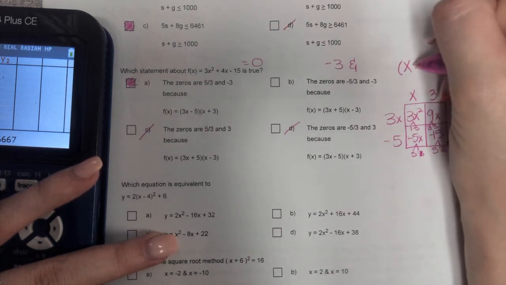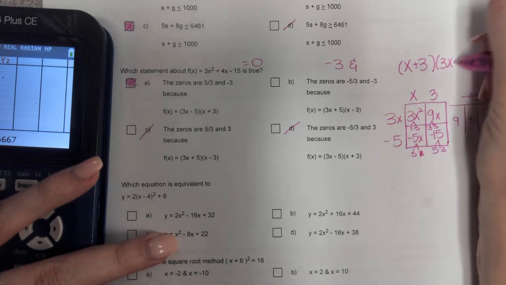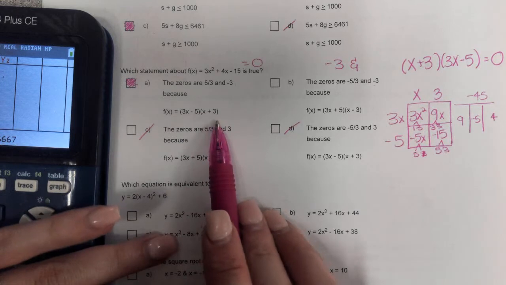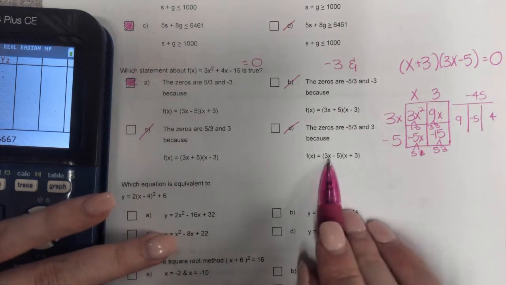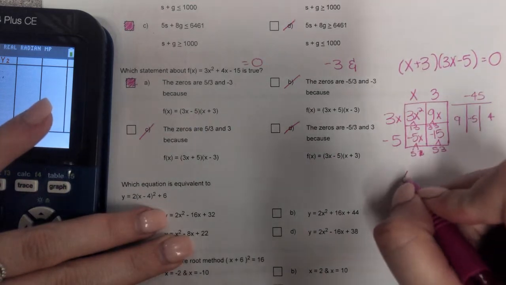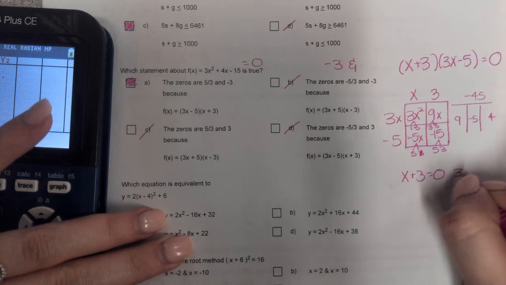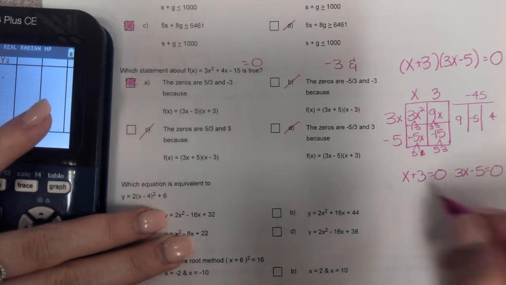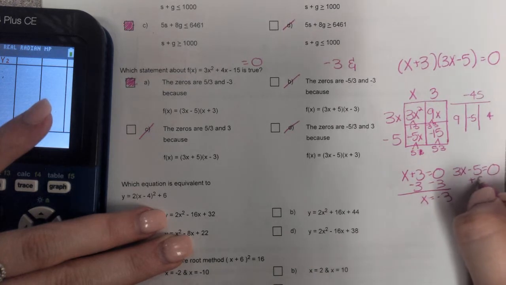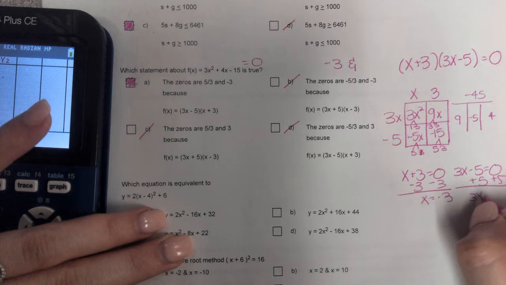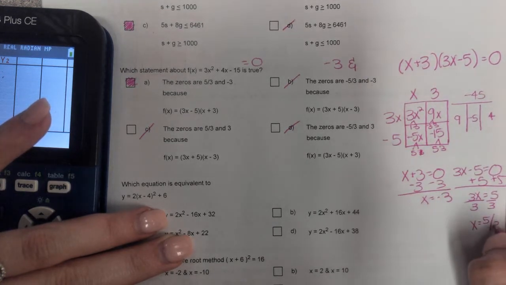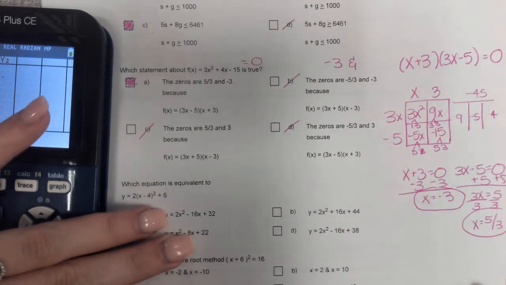So your factors are x plus 3, 3x minus 5 equals 0. So it had to be this one or this one. And define your solutions from your factors as you set each one equal to 0. So minus 3, x equals negative 3. Add 5, 3x equals 5. Divide by 3, x equals 5/3. That's how we get our two answers.